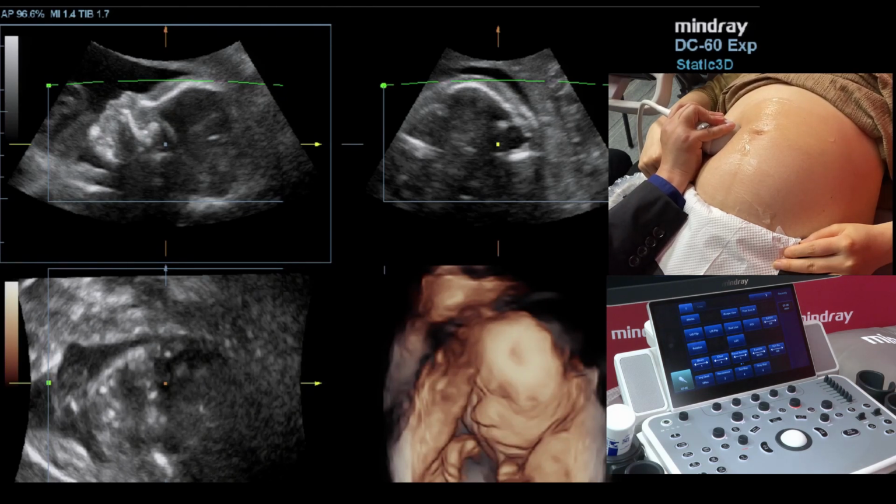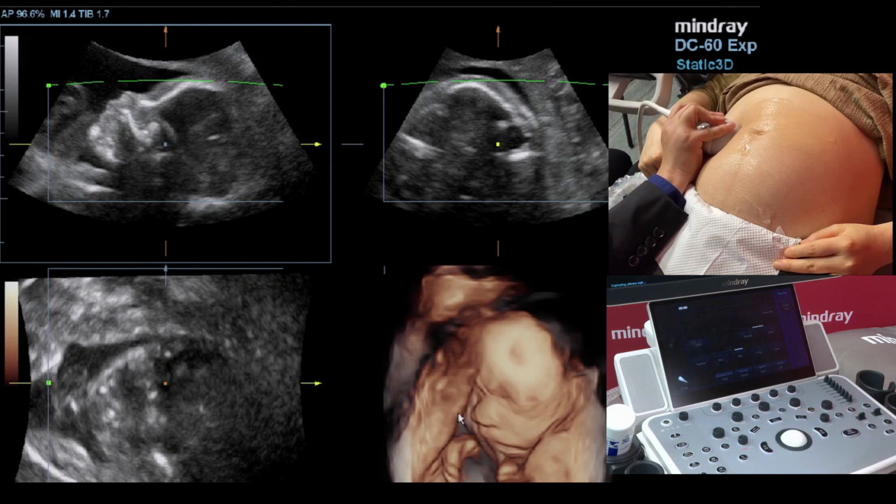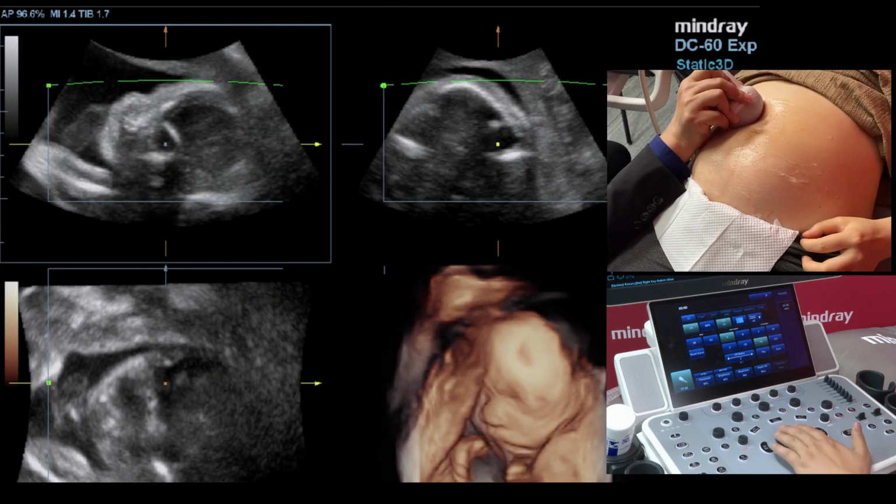So maybe you have a confusion about, I see it's much clearer in front of the fetal face. Why is there something in front of the baby's face? If you want to check what this is, you can follow these steps.